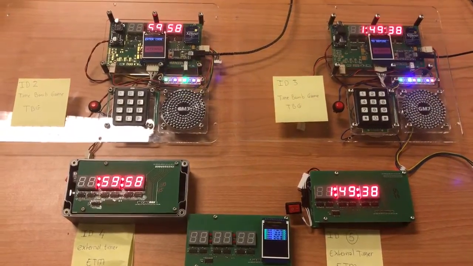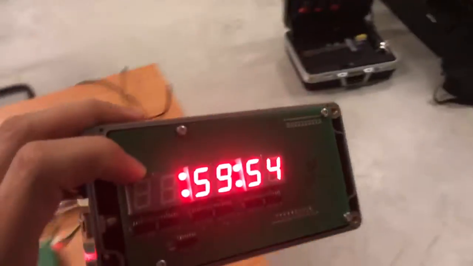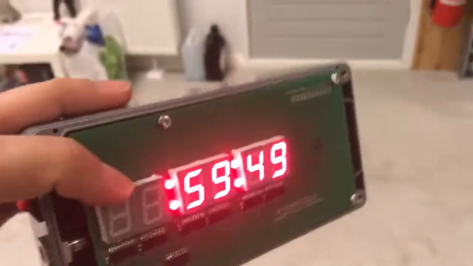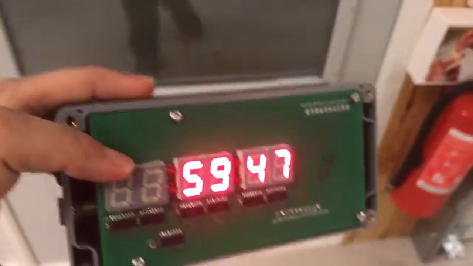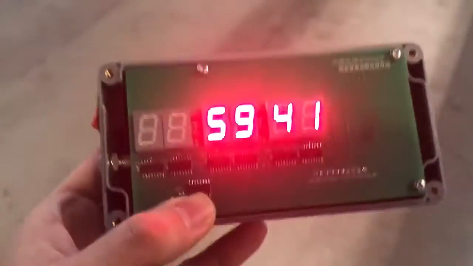There it goes. See? Everything is wireless, so I can take this one up and take a little walk, and everything should be fine. Let's see how far we can stretch this thing.